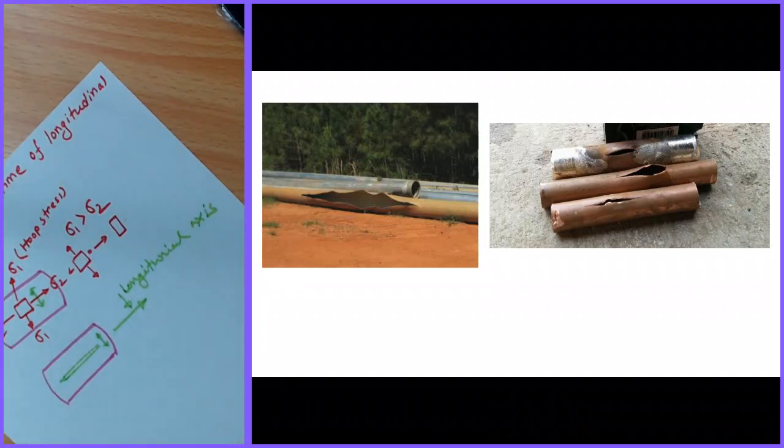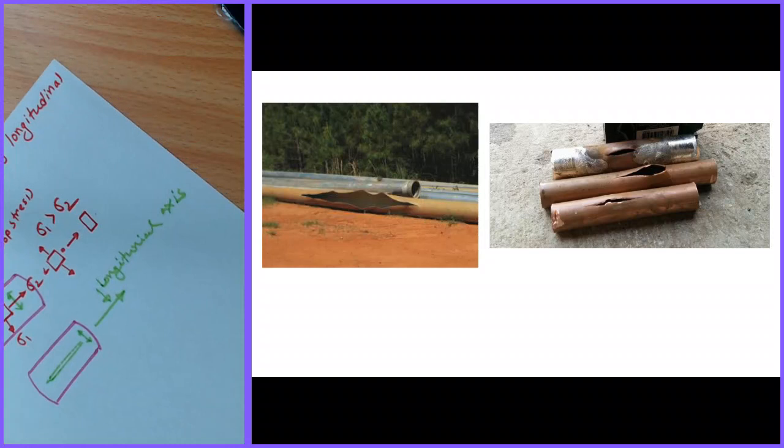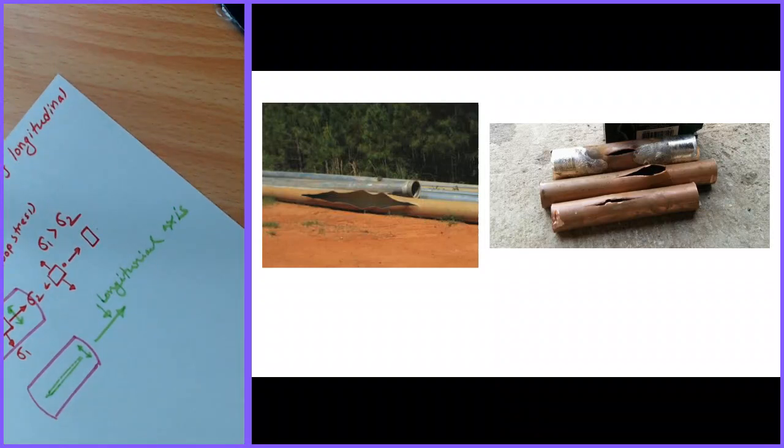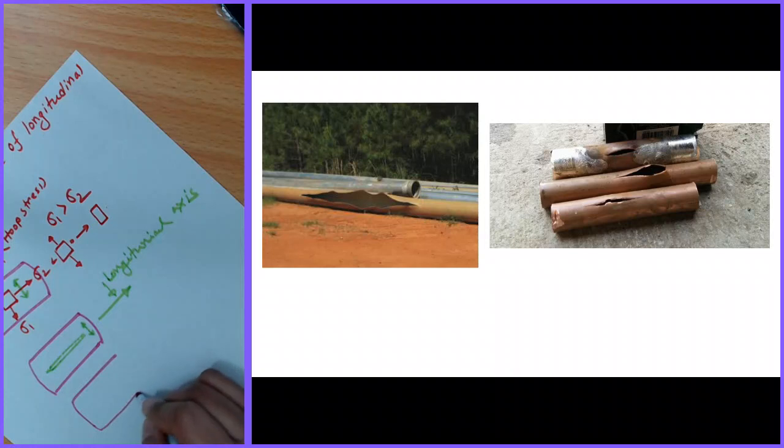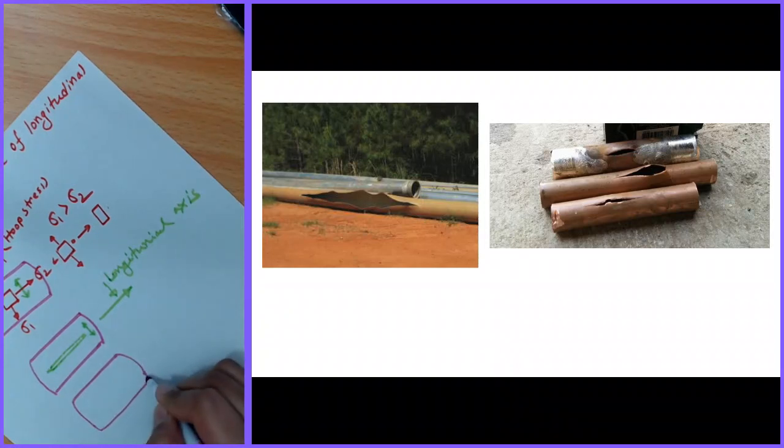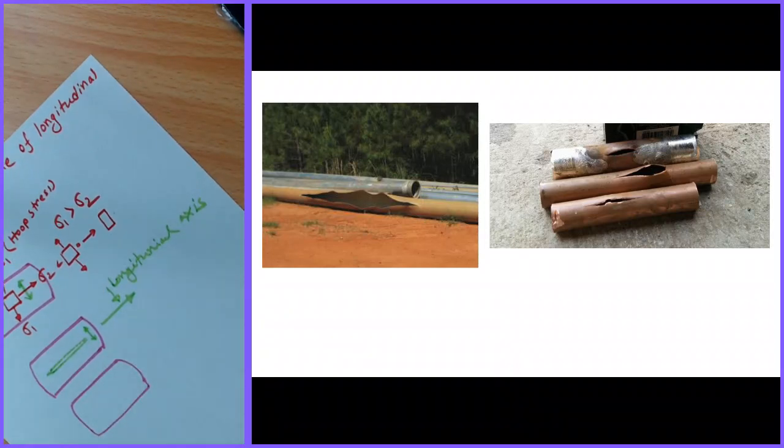This is my longitudinal axis, and it is highly unlikely to see a failure like that.